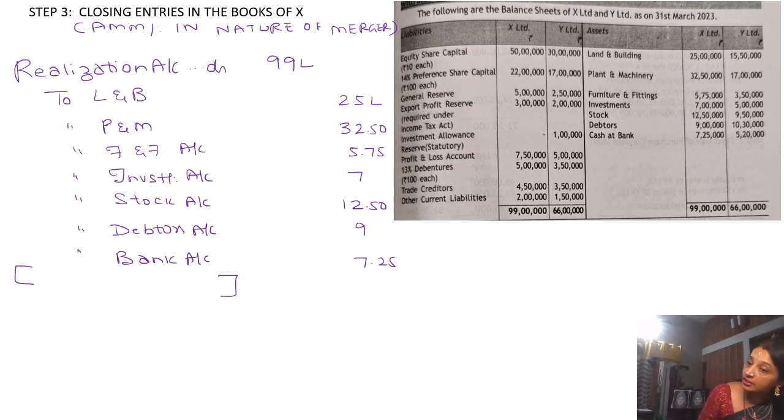Now the second entry will change with respect to merger and purchase. Please note that actually you are not supposed to transfer reserves and everything to realization account. The point is simple. You don't realize the reserves. It directly goes to equity shareholders account. But to make a proper distinction between amalgamation in the nature of merger and purchase, we explain to the students, a few books have suggested that also, that you transfer all the liabilities except share capital to realization account and find out the profit or loss and transfer it to equity shareholders account. But actually, even if you transfer the reserves and surplus directly to shareholders account, the effect will be the same.